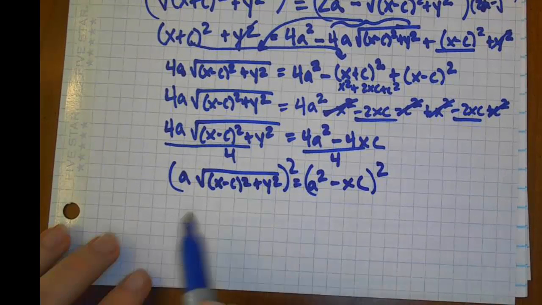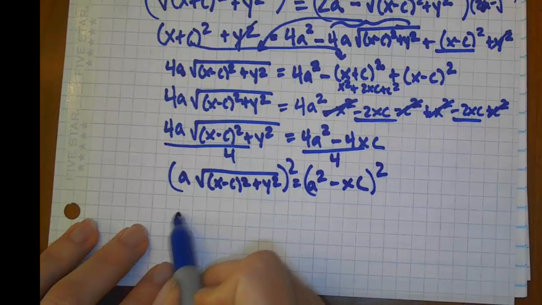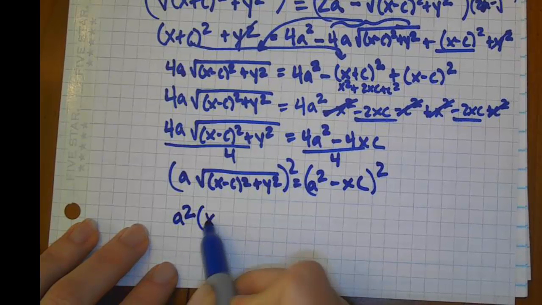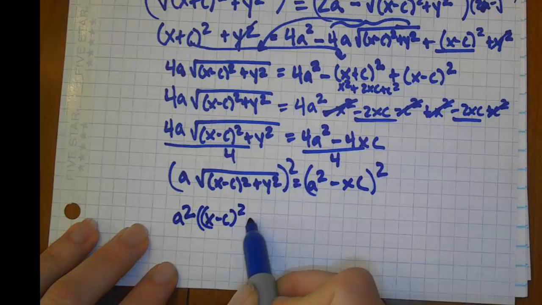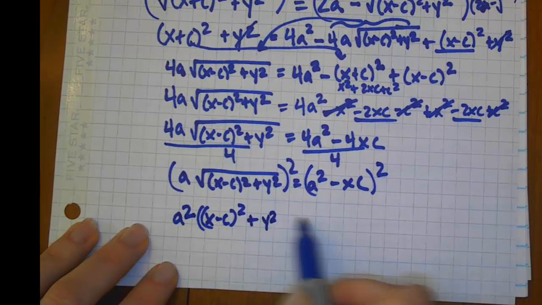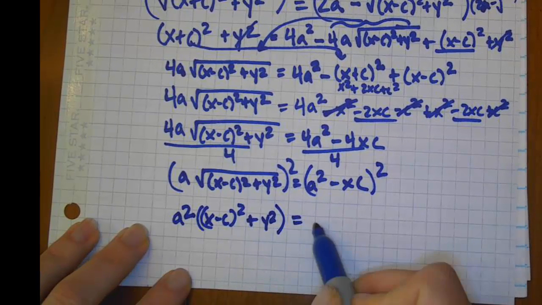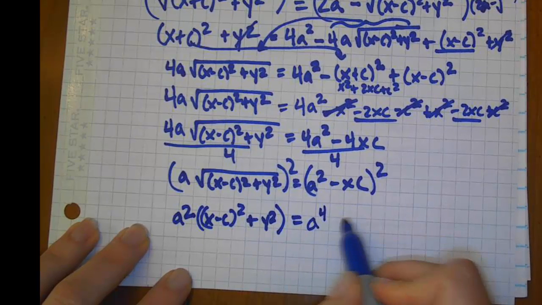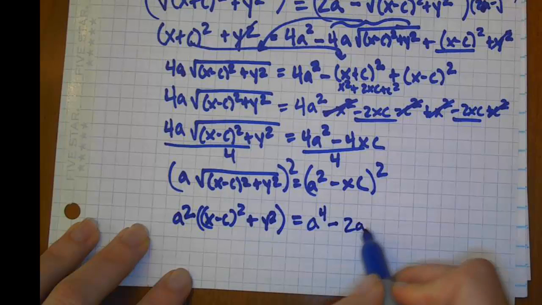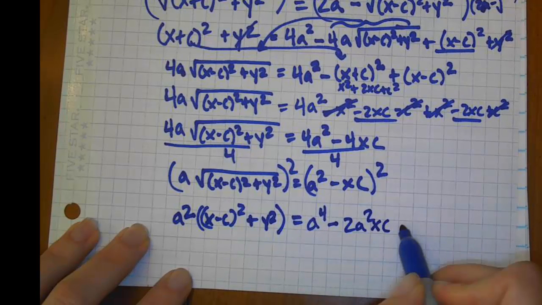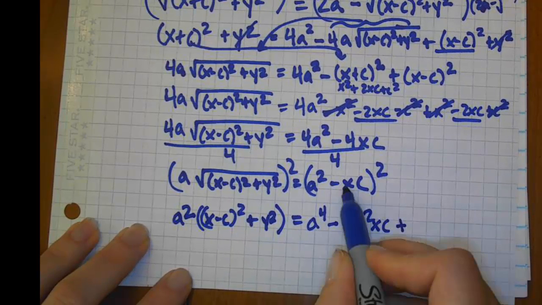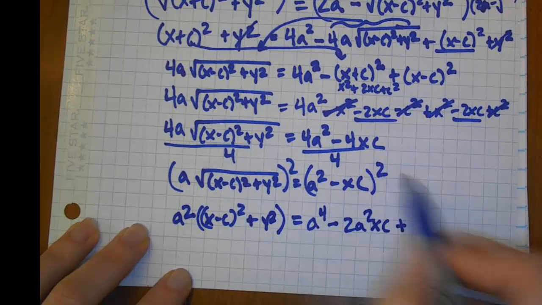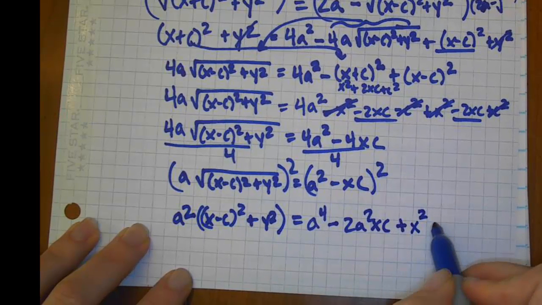And now what I'm left with is a squared times x minus c, the quantity squared, plus y squared equals, and if I write that out twice and FOIL it, I get a to the fourth minus 2a squared xc plus the quantity xc squared, so that is x squared c squared.